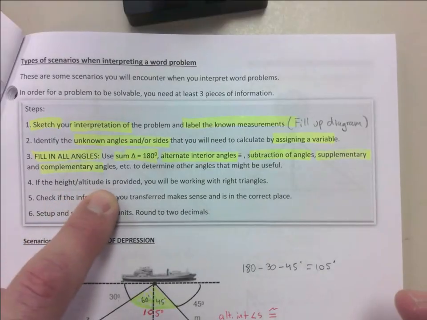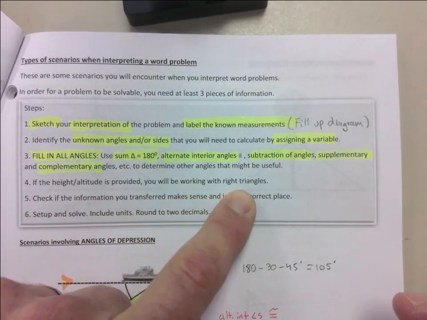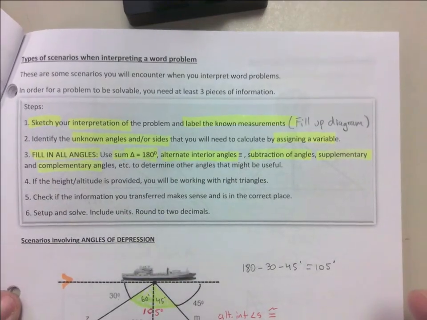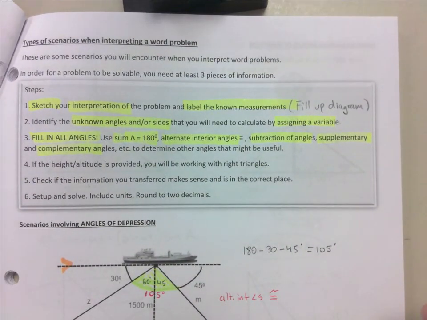If the height and altitude is provided, you'll be working with right triangles. I think that goes without saying. Check if the information you transferred makes sense. Is it in the correct place?